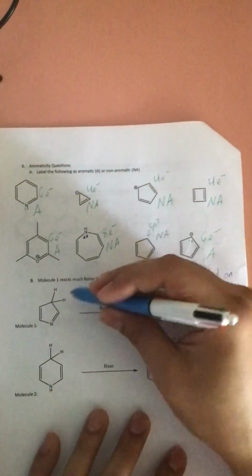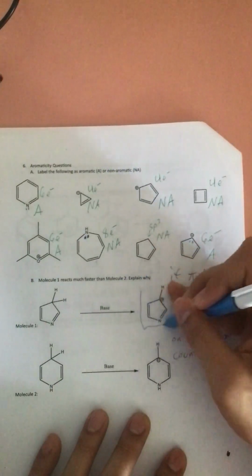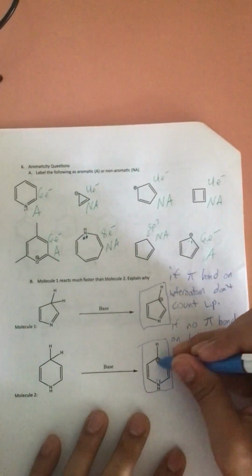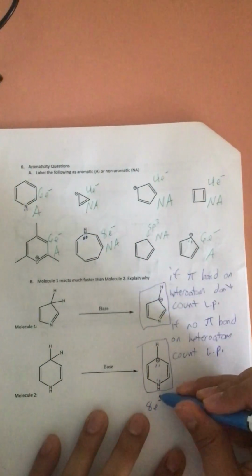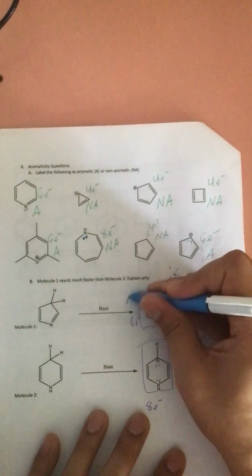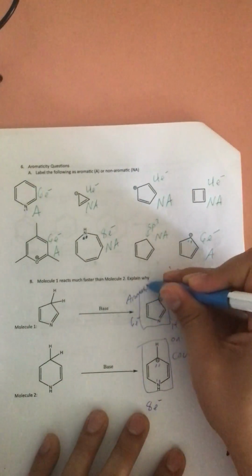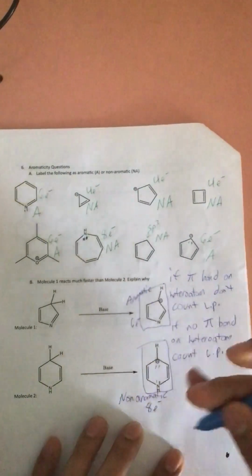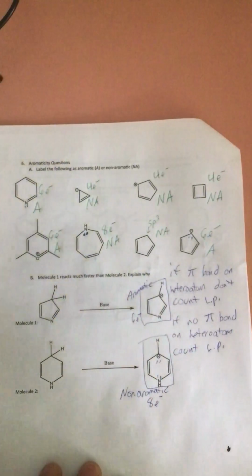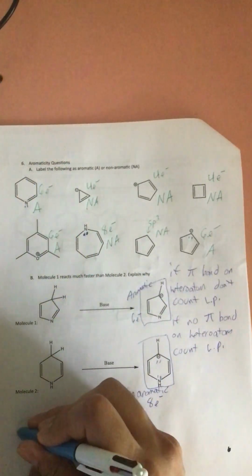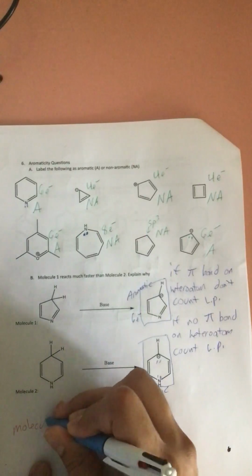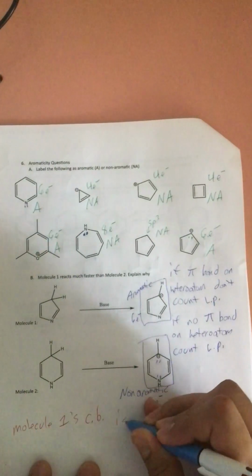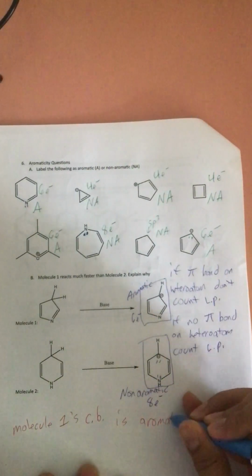All right, molecule 1 reacts much faster than molecule 2. Explain why. If we're talking about these cations as acids, we're really saying this is much more stable than this. Why? Well, you count the electrons. This has 8 electrons. This has 6 electrons. So this is aromatic. This is going to be non-aromatic. If I was being super careful on an exam, I would say molecule 1's conjugate base is aromatic.